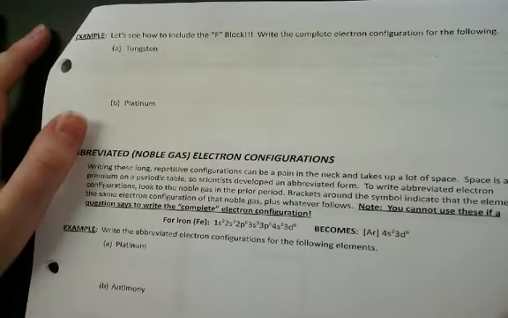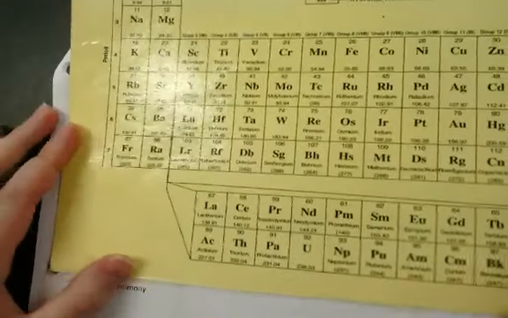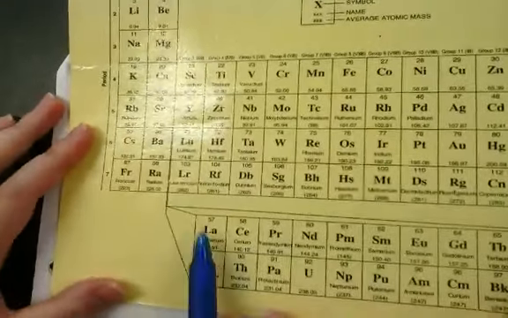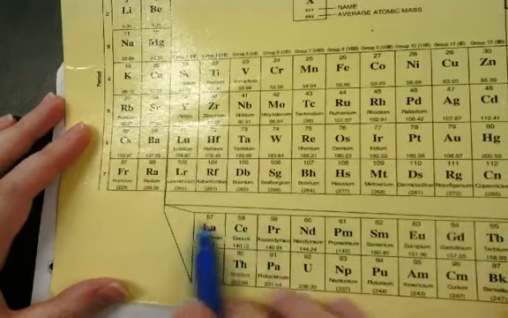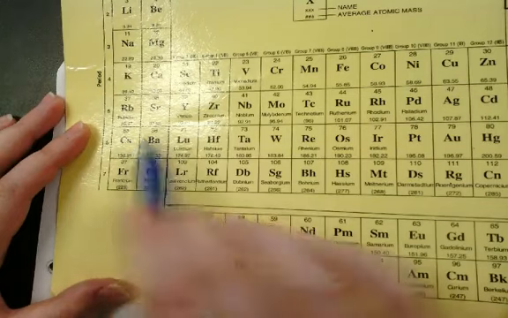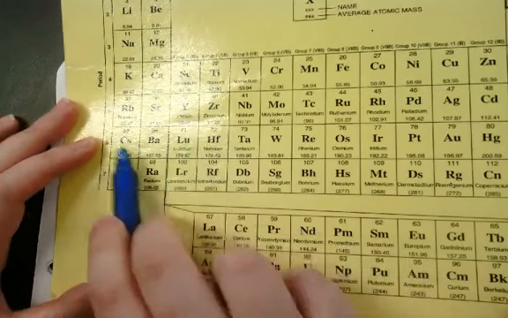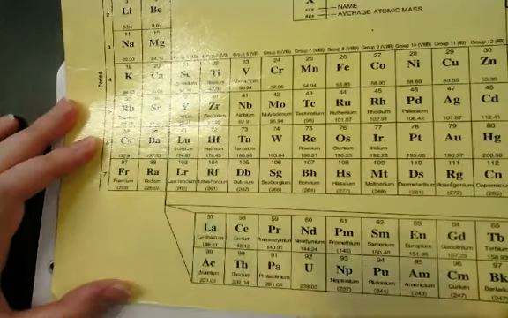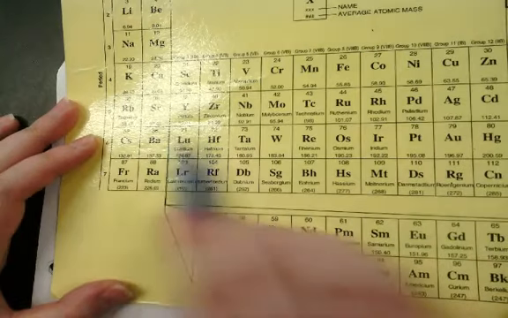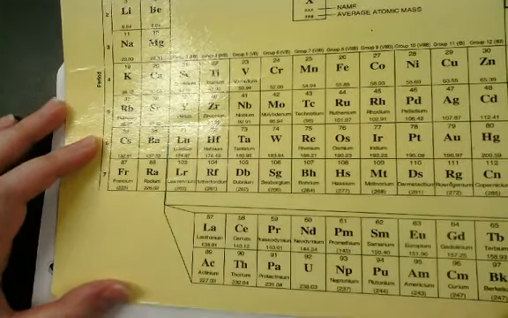Our periodic table here shows you where it goes. This is our F block. It goes in between your 6s and your 5d. So all you would do is have 6s2, 4f14, and then continue on with your 5d. That's how you write the F.